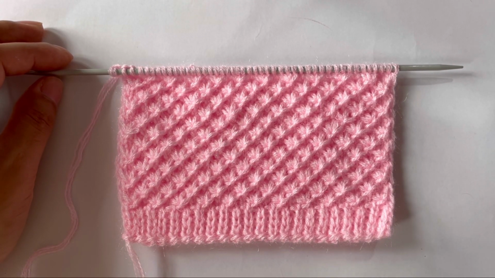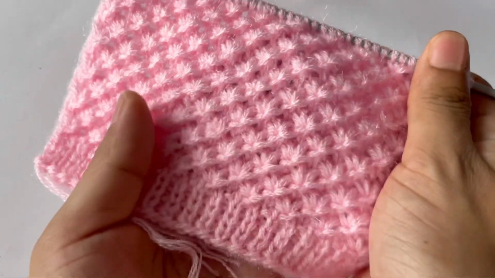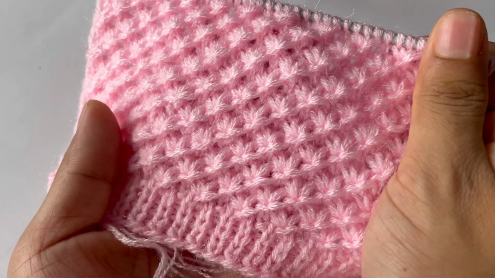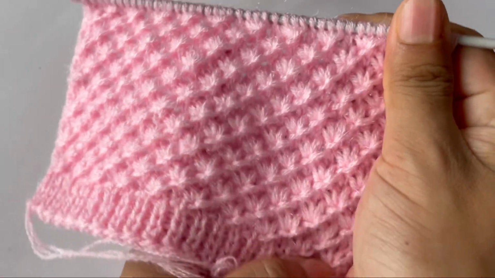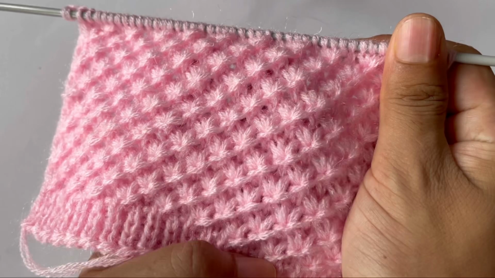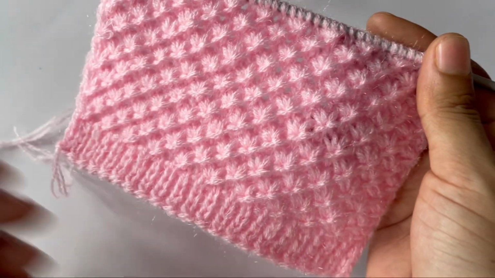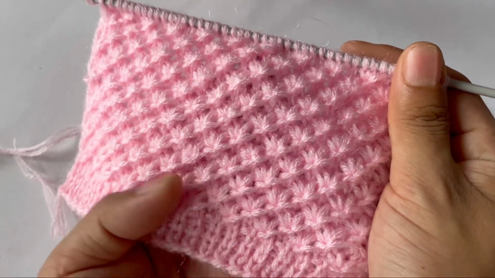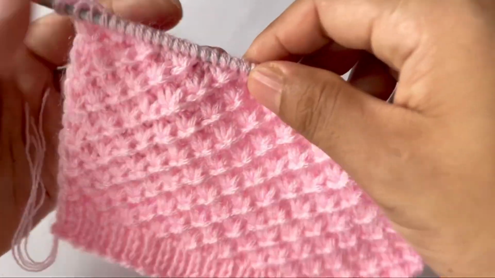Today in this video we are going to learn to knit this very pretty, very beautiful pattern. See, it looks so beautiful. It has this beautiful flower pattern. You can use this pattern in your baby sweater, lady sweater, gents sweater, baby's blanket as well. See, this is how it looks.